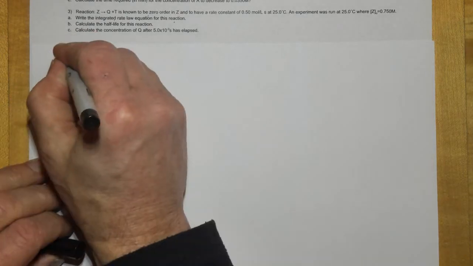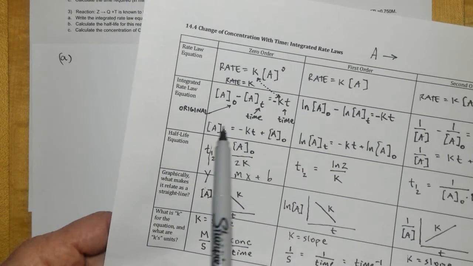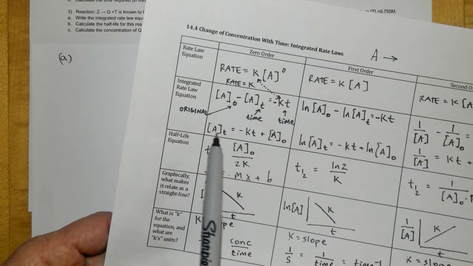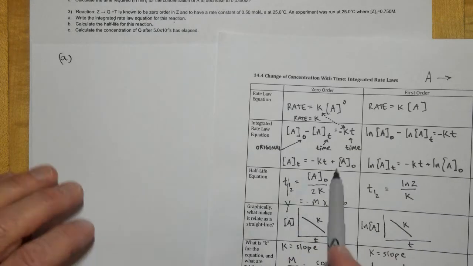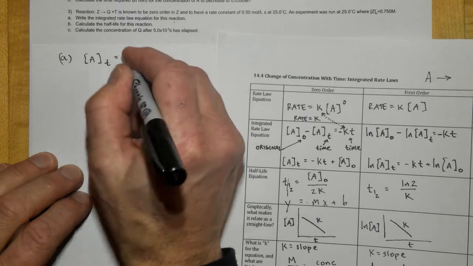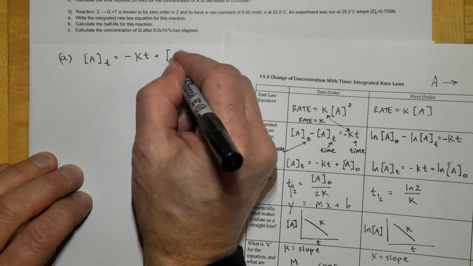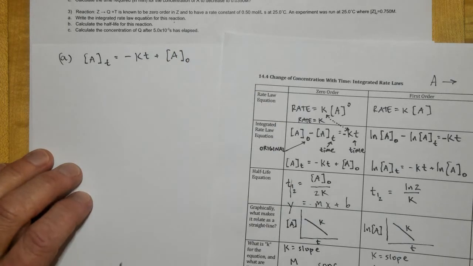First of all, letter A, very similar to the other ones we've done: write the integrated rate law equation for this reaction. So get your cheat sheet out. For a 0th order, here is the integrated rate law right here. Always use the y equals mx plus b form, and so A at some time is equal to negative kt plus A original right here.